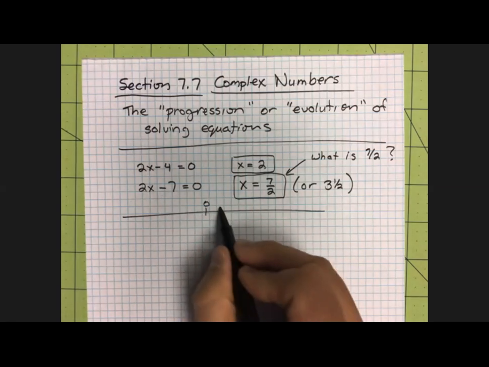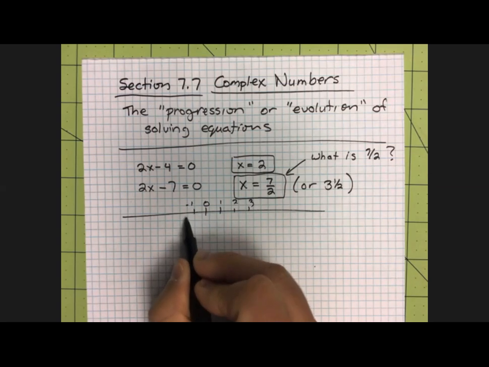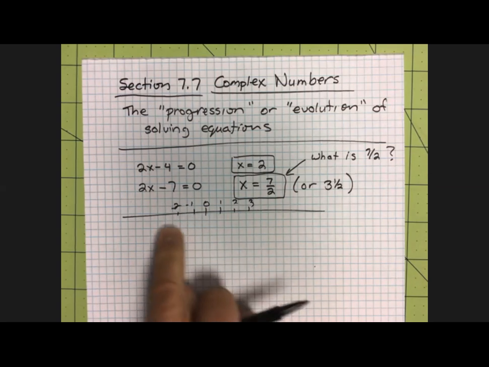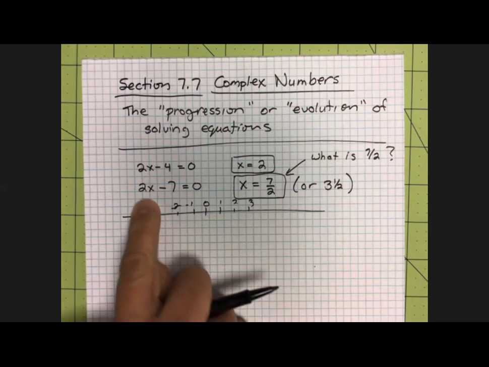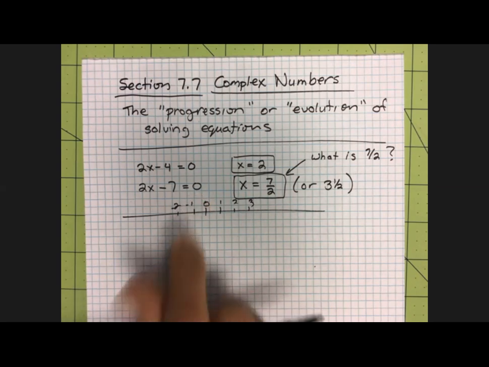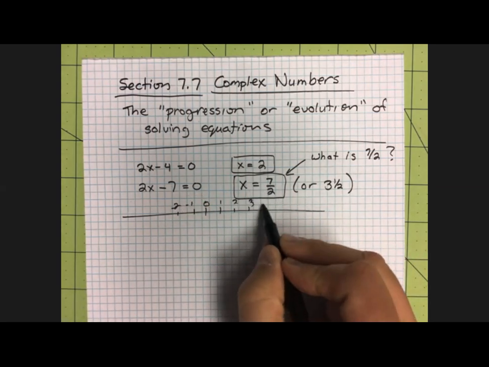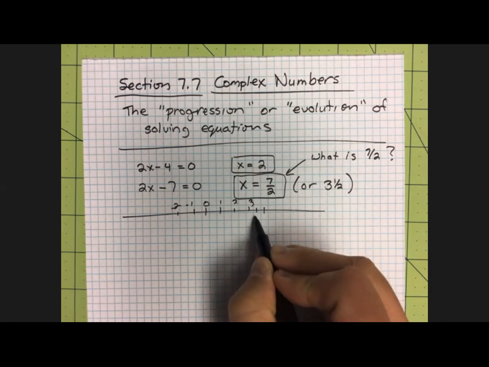Is it 0? No. Is it 1? Is it 2? Is it 3? Is it -1? Is it -2? You could search all these whole numbers and none of them would work. And then you'd say, I guess there's no answer. Until the day someone invented this 3.5.